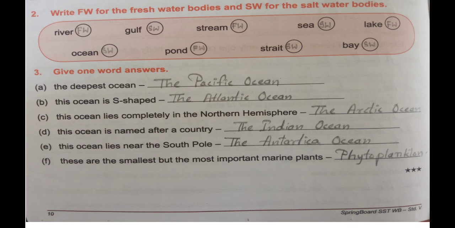Next, the last one, that is F: these are the smallest but the most important marine plants. That is phytoplankton. So the question and answer is also over.